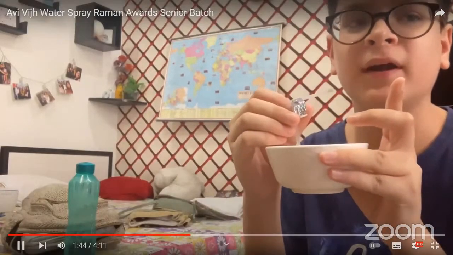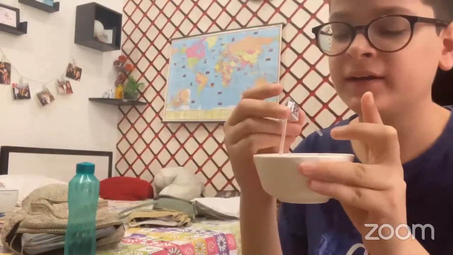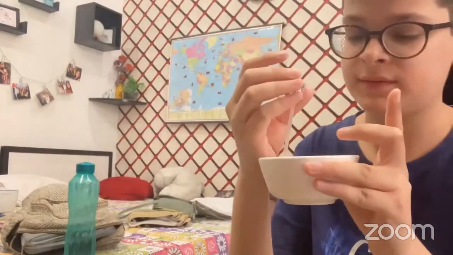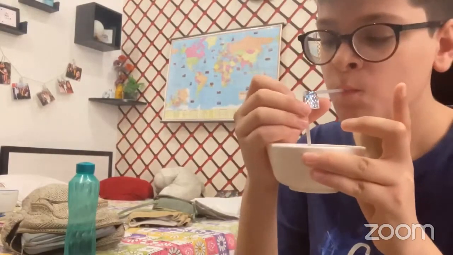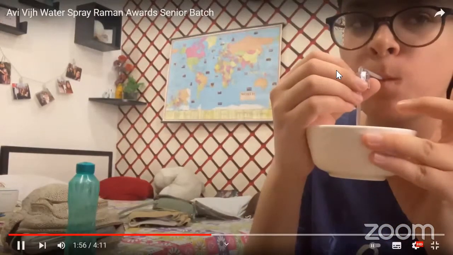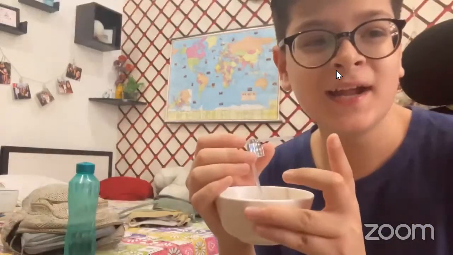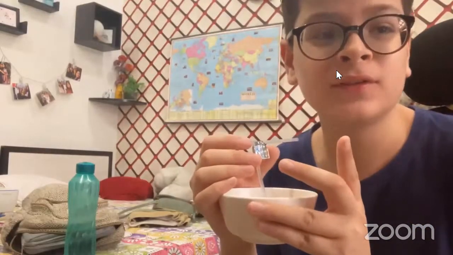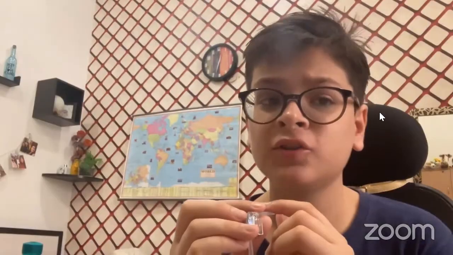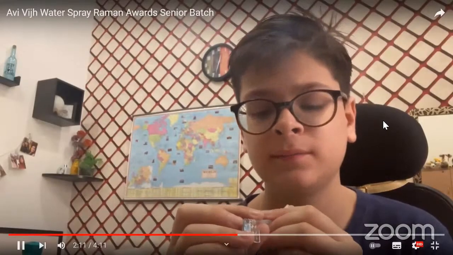No water is coming out. Now I'll dip the unblocked straw in the beaker. Now let's see what happens. Did you see that? Water was spraying from the straw. Now let me bend the straw and perform the same experiment. Please note that I am bending the blocked straw through which I will blow the air.